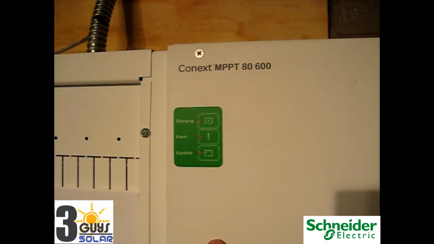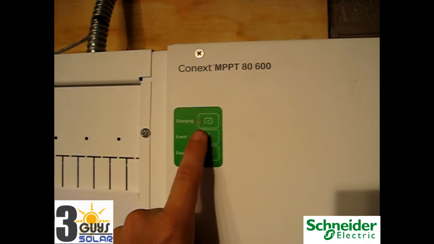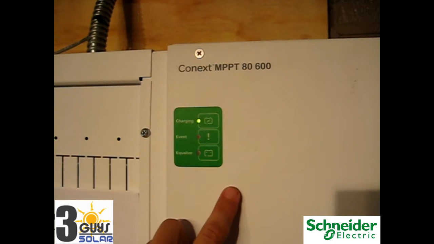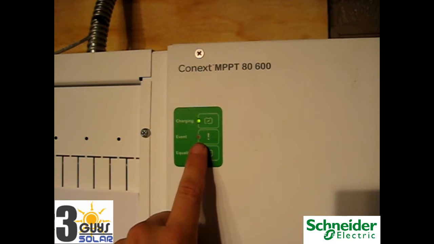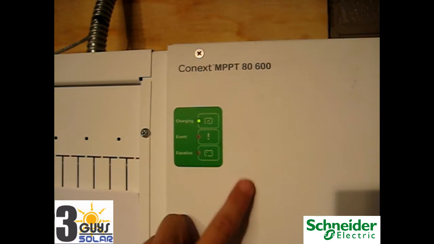Here we have the charge controller that's converting the solar energy from the 600 volts from the roof to 48 volts of DC. When the green light here is flashing, that means we are charging and it's working. The event light should be off normally, but if there's an event or a fault or a problem, we'll have a red light here.